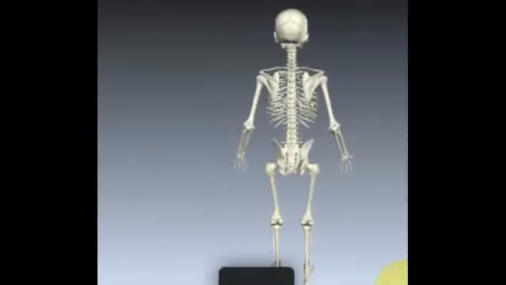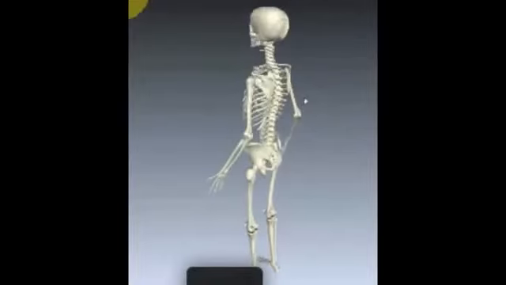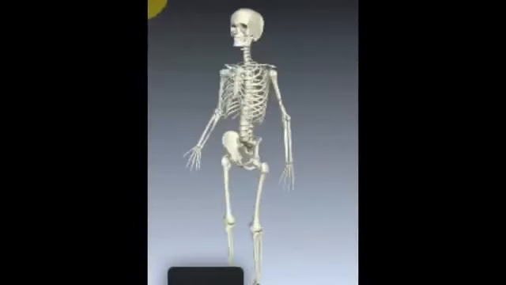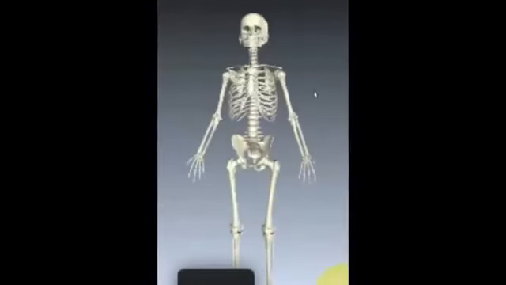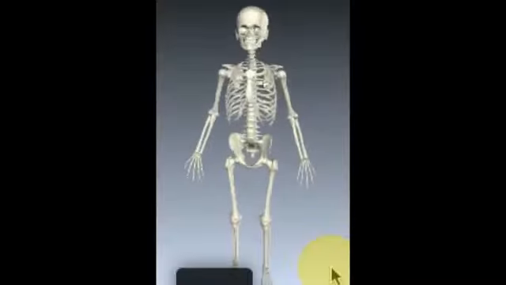When you get to 30 years old, some of these bones stick together, and finally you have 206. You may separate the bones of the body by different criteria. First, the human skeleton can be divided into the axial skeleton and the appendicular skeleton.